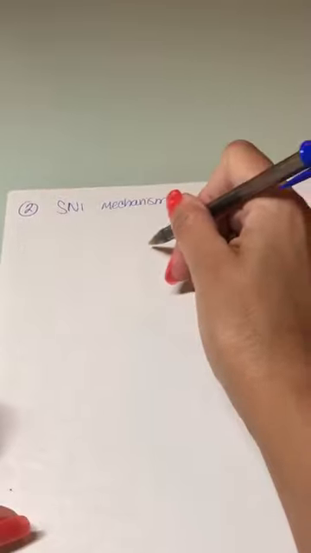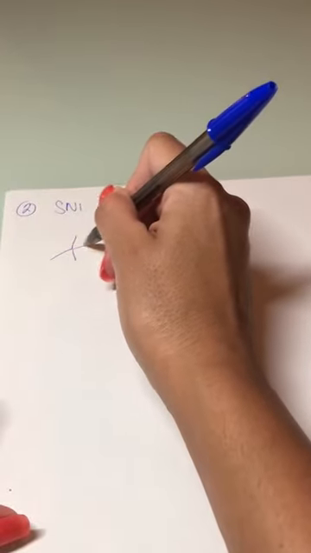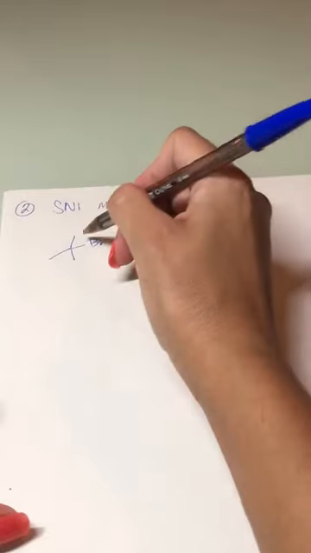Let's go over the SN1 reaction mechanism. For the SN1, what works the best is a tertiary haloalkane. So let's have this one as an example. In the first step of the reaction mechanism, what happens is that you will be forming a carbocation.